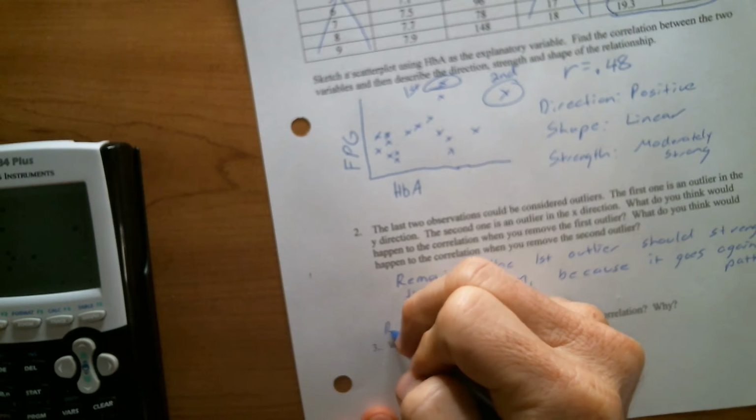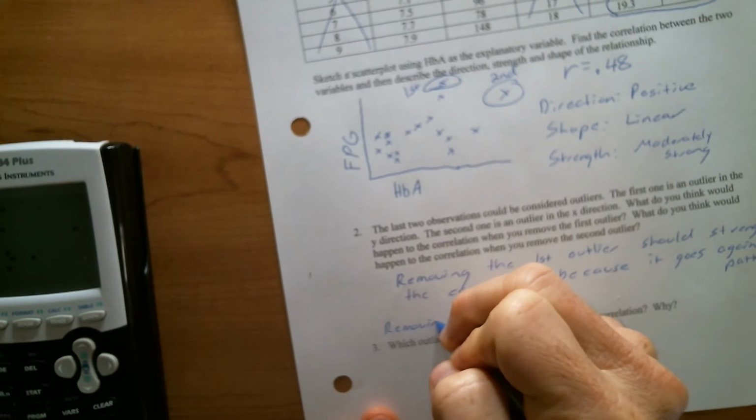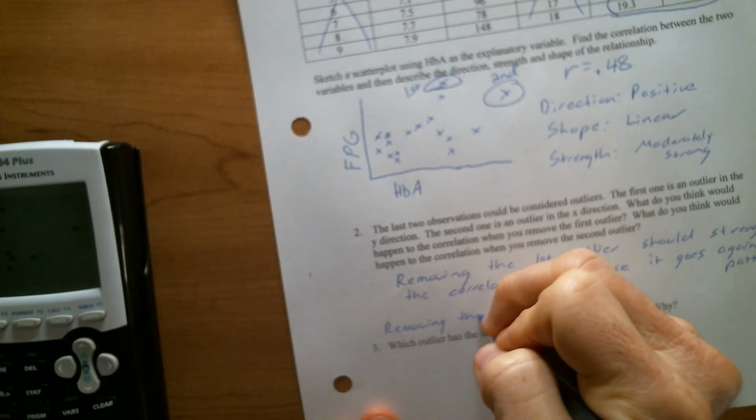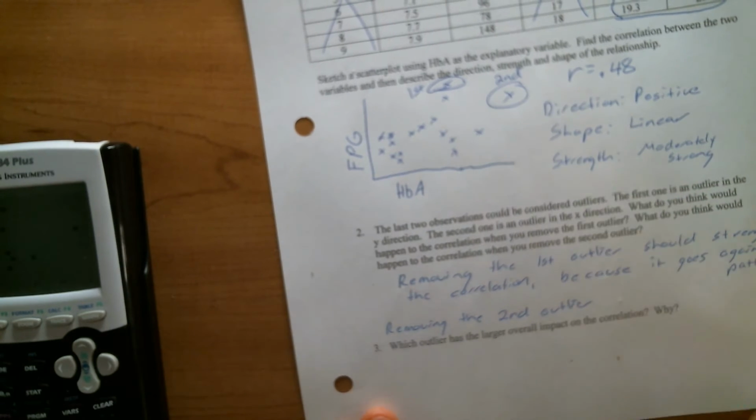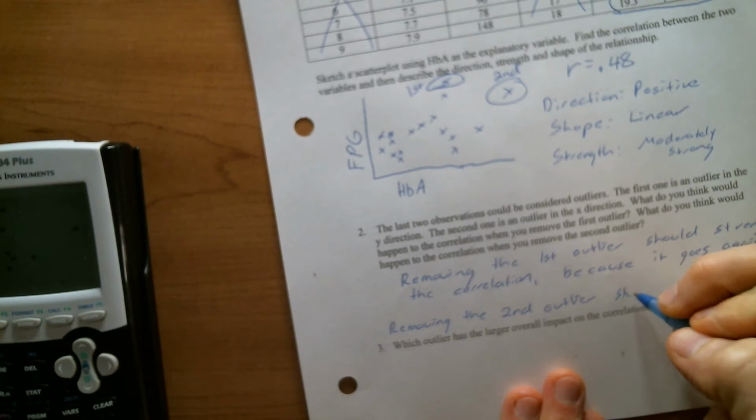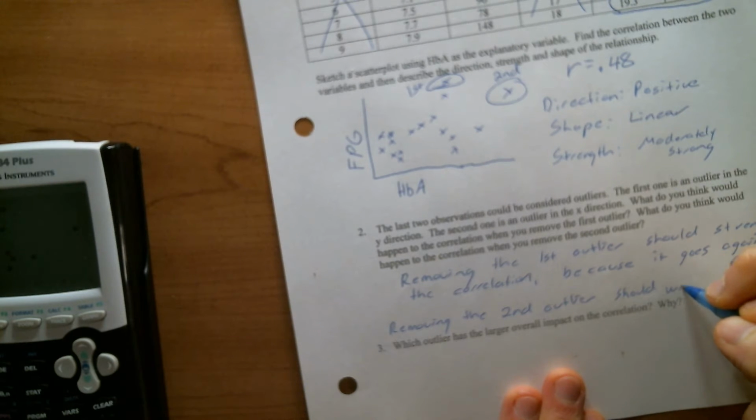All right, so removing the second outlier should weaken the correlation, and for the exact opposite reason, because it goes with the pattern.